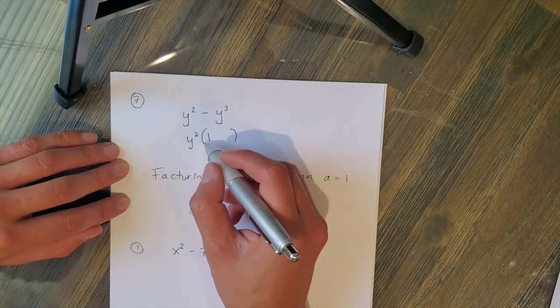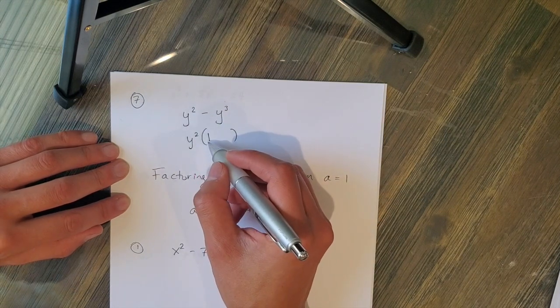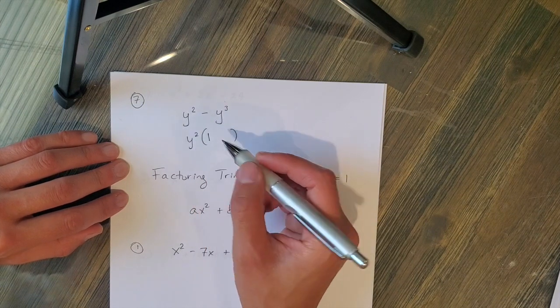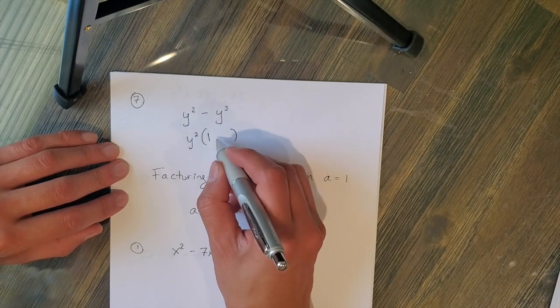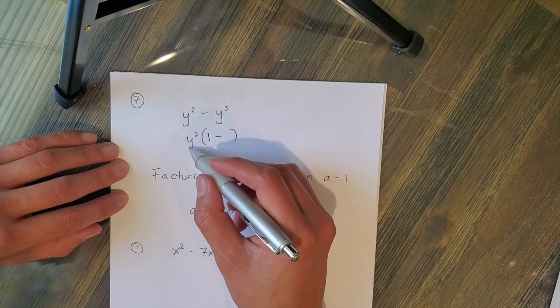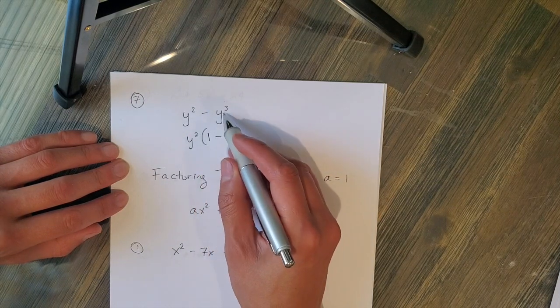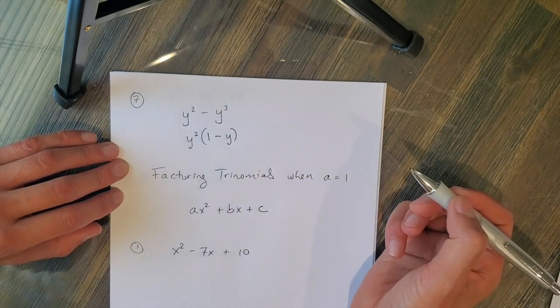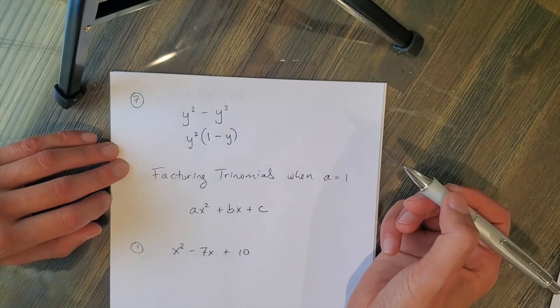Just a 1, because I already have y squared. So if I multiply by anything else other than 1, I'm going to get something different. So I just need to multiply by 1, so I could end up with the same thing. Okay? Minus, and then here we have y squared times what is going to give me y to the 3rd. Well, I need one more y. Okay? And so that's how you factor out monomials first.